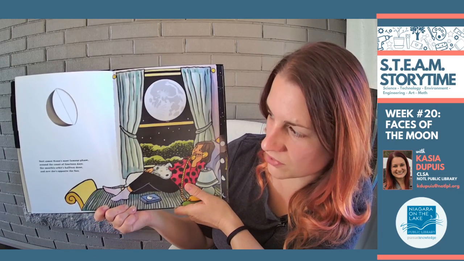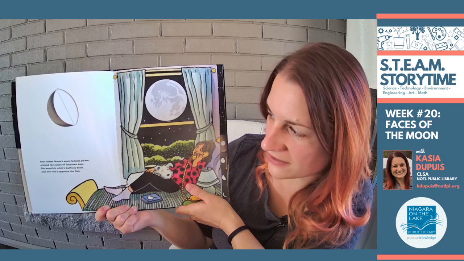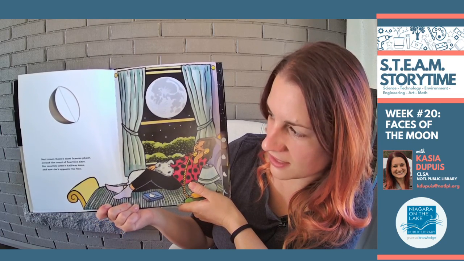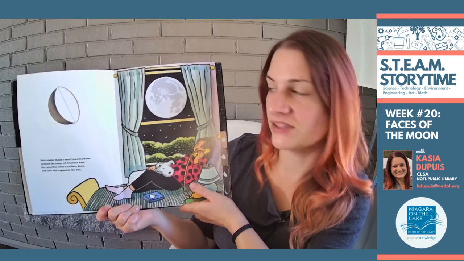Next come moon's most favorite phase, around the count of 14 days. Her monthly orbit's halfway done. Now she's opposite the sun.